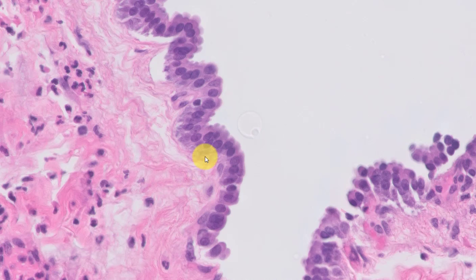Additionally, unlike a serous cystadenoma, the mucosal lining epithelium shows very clear cells. Here, these cells show dense eosinophilic cytoplasm. And for both those reasons, I do not think this is a serous cystadenoma.